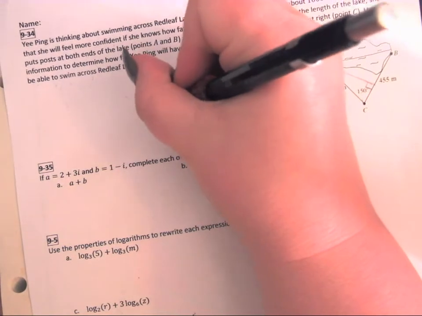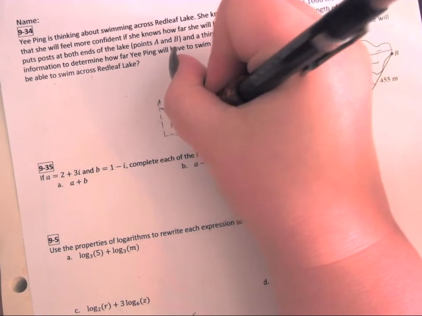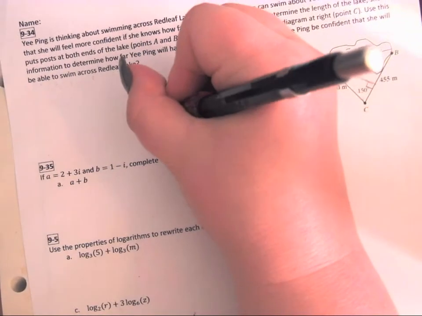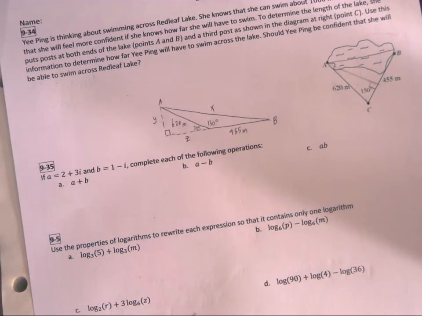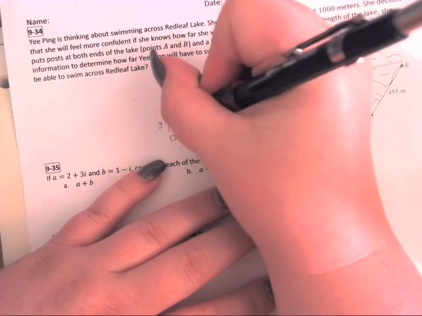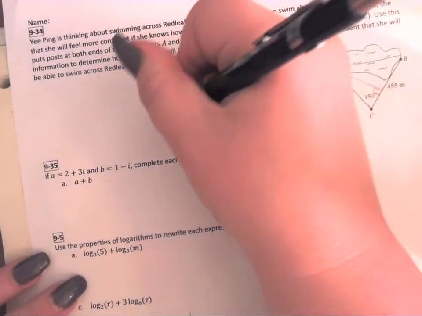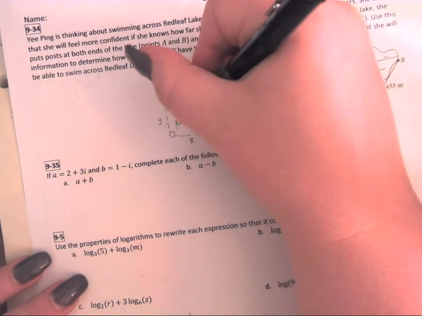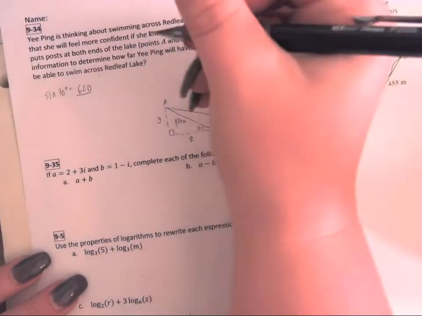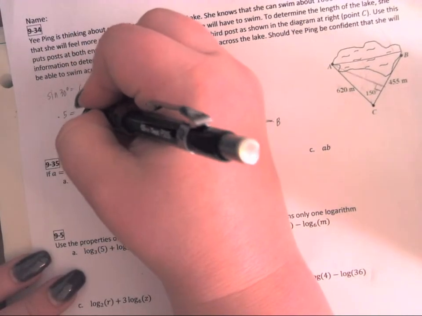So if you draw a right triangle outside, right, then this is 30 degrees. This is a right angle. And we can find these two lengths using trig. So, for example, for y, you can do opposite over hypotenuse. So sine of 30 degrees is going to equal 620 over y. Right, and sine of 30 degrees, you can do in your calculator, but it's 0.5.